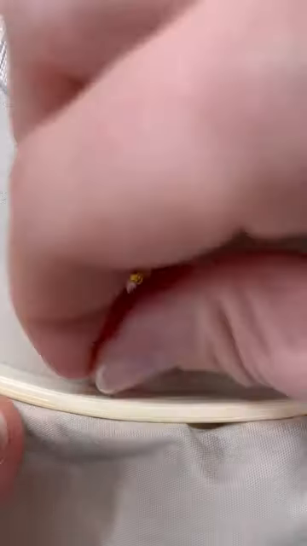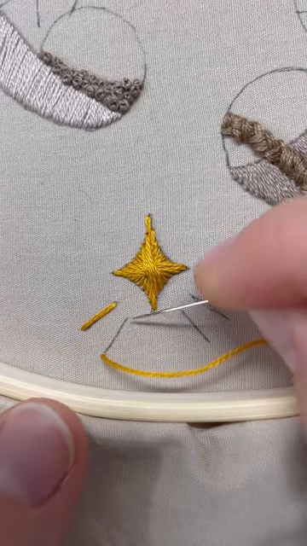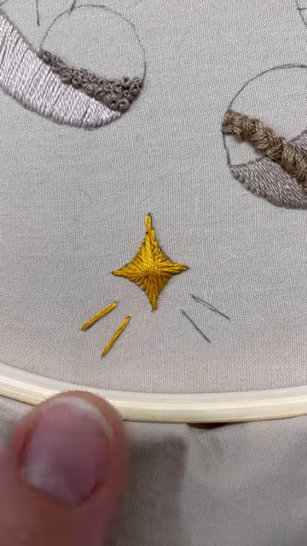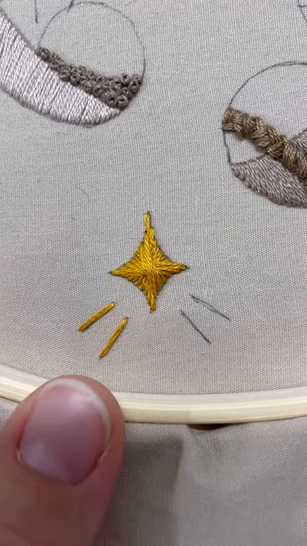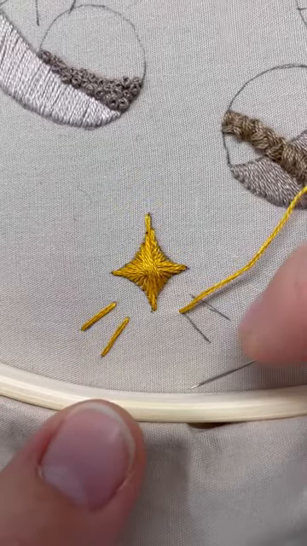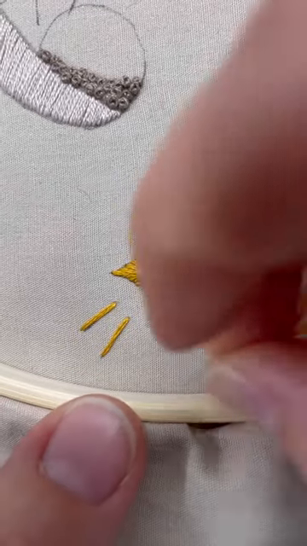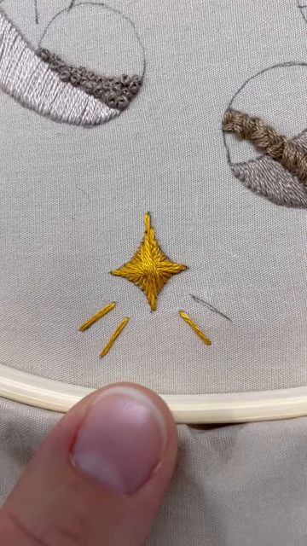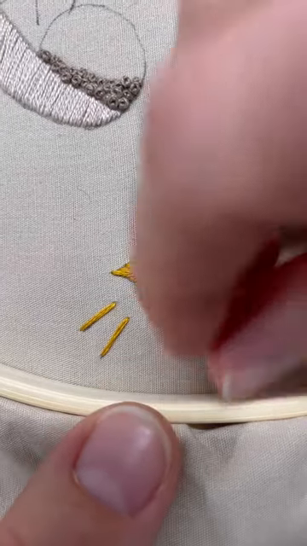We'll come up on one end and go down on the other. Same thing over here for the last two. And then we will anchor off. And the only thing left will be the outline for Mary and Joseph's face.